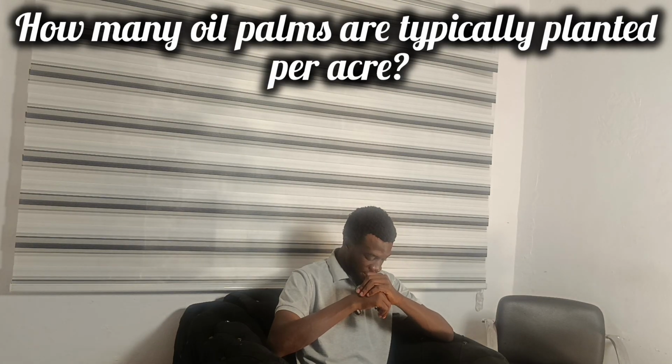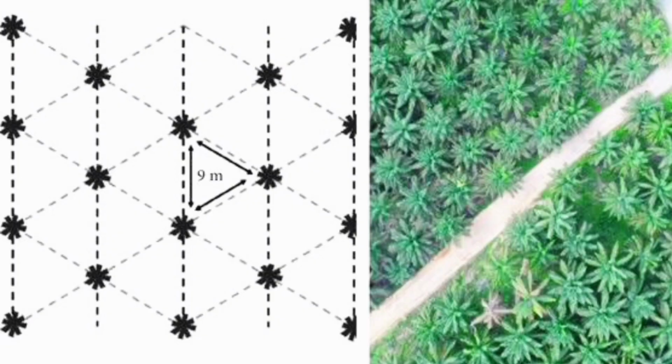And this brings me to the next question, which is, how many oil palms are typically planted per acre? Using the standard spacing of 9 meters, you can achieve 58 to 60 oil palm trees per acre, depending on the size of your acre. In standard measurements, you can achieve 60. If it's not standard, then 55, 58.